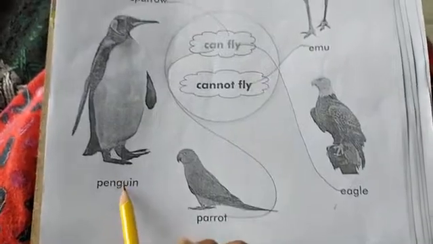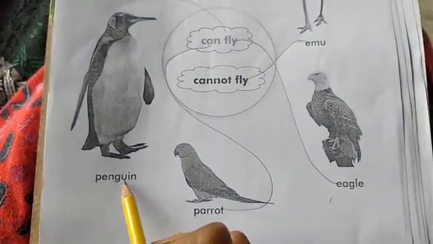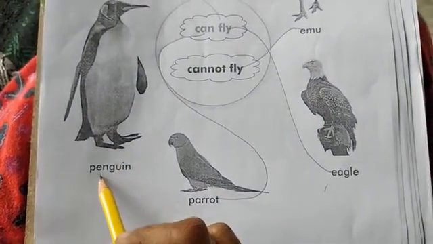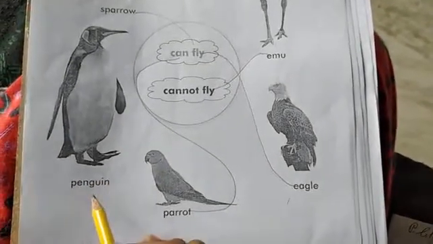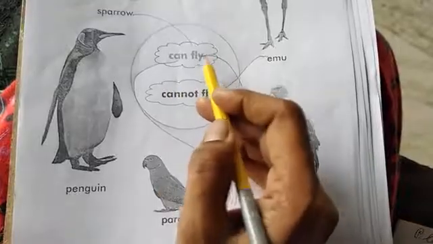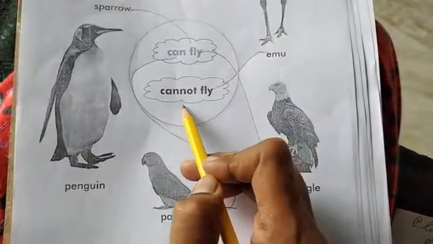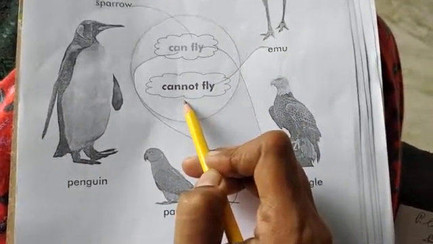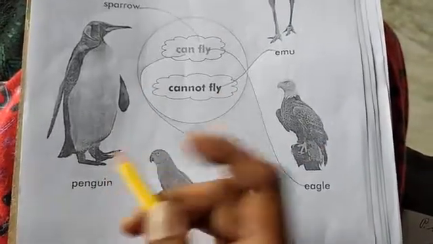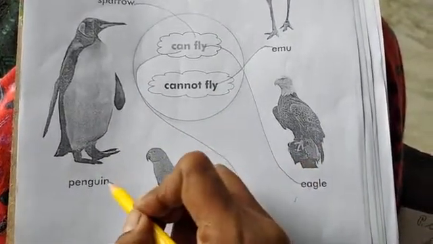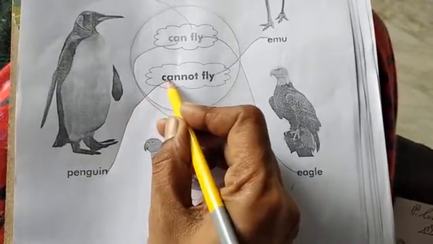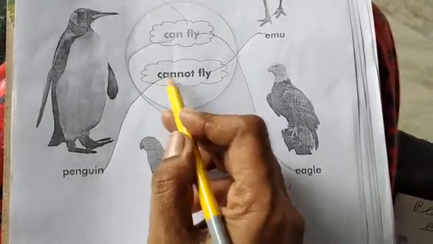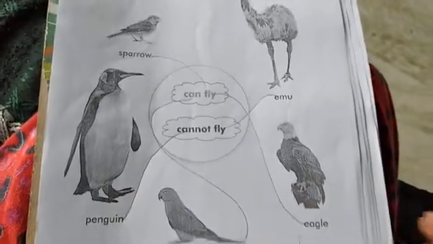Next is penguin. Now children, give me the answer. Penguin can fly or cannot fly? Yes, penguin cannot fly. So the penguin picture matches with cannot fly.